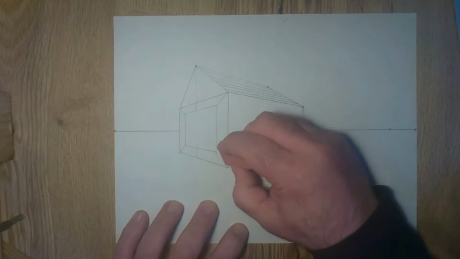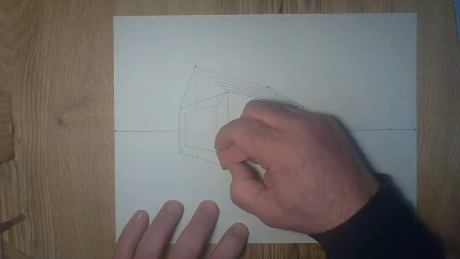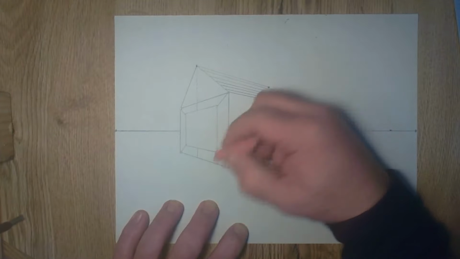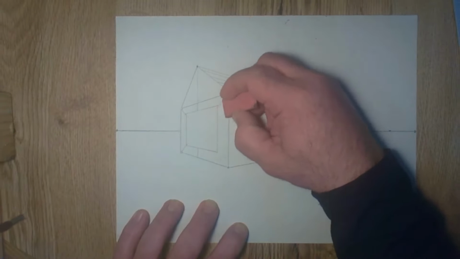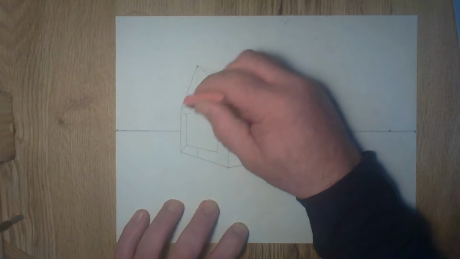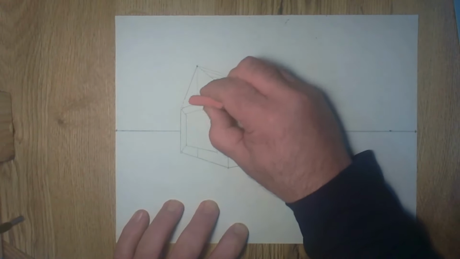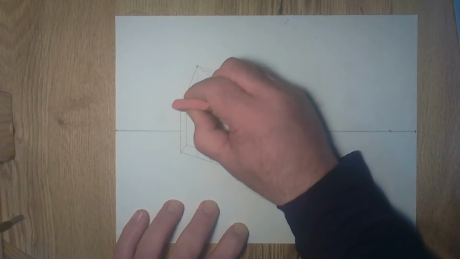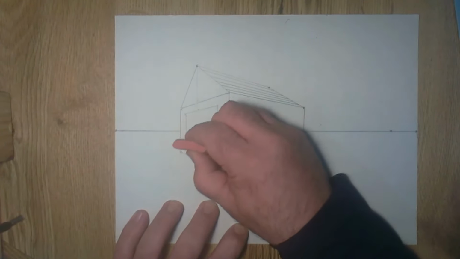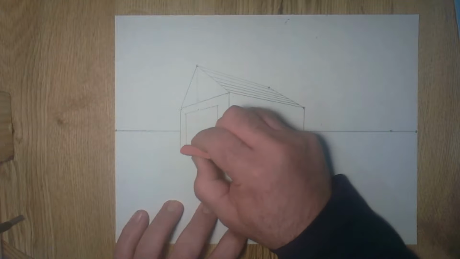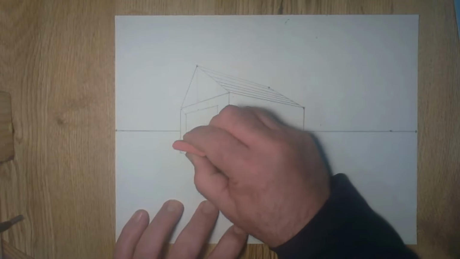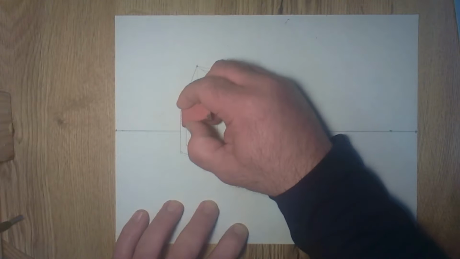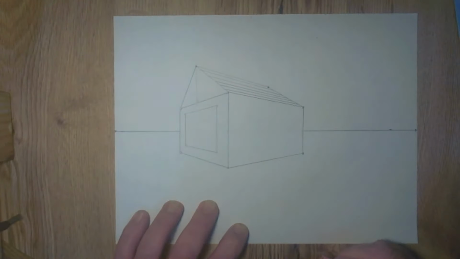Okay, so there's the inside part of the X gone, and now I'm going to remove the corners of the X. And if you accidentally erase a line that you wanted to stay more permanent, you just go back in with your pencil and ruler and reestablish and redraw that line.